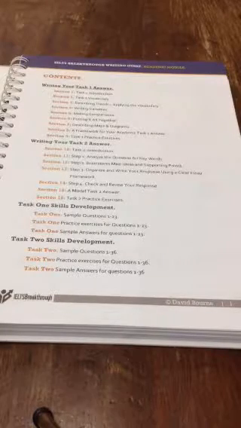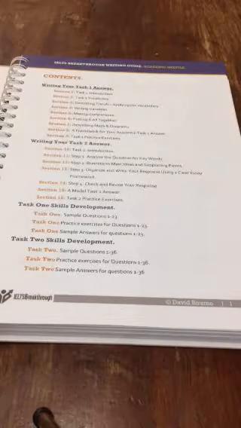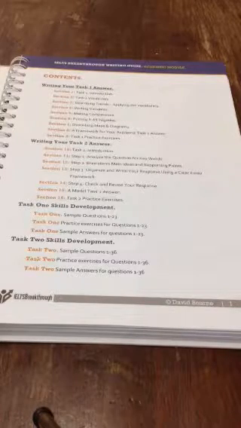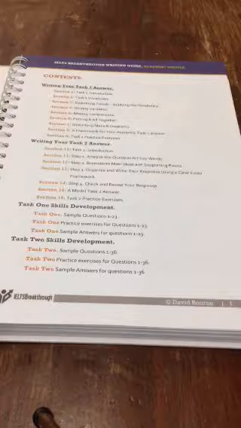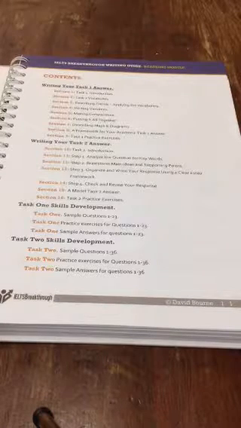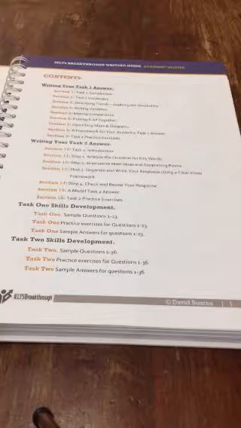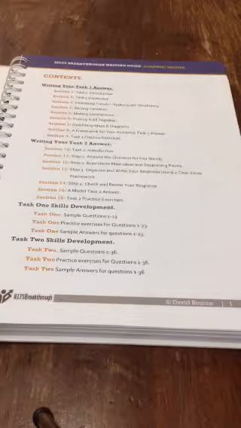And there are four main sections to the book. We're going to start off with the writing task 1, and in this first section it tells you all about how to answer accurately, how to do a really good answer for your task 1.